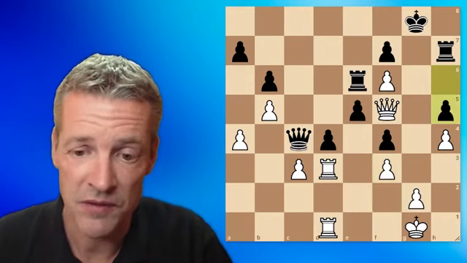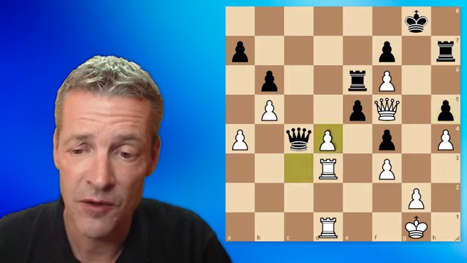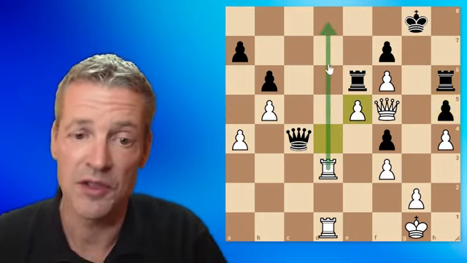They played in the game h5 to improve this rook on h7, but it's a little too late. c takes d4, rook h6, d takes e5. Black resigned in this hopeless position. So very nice display here by Rachmanidis.